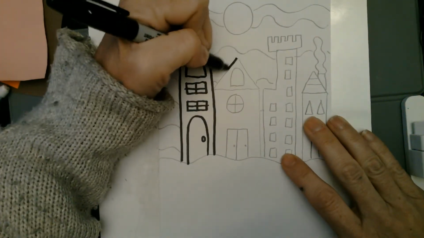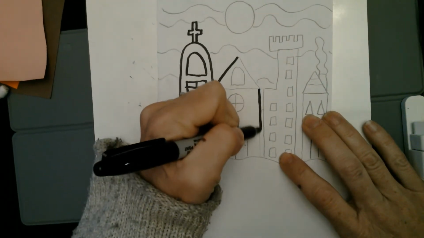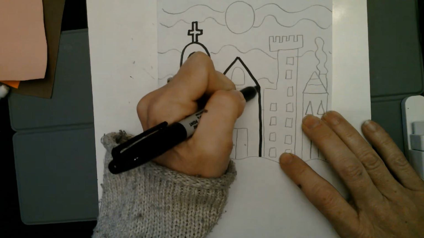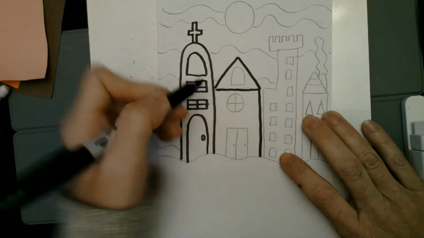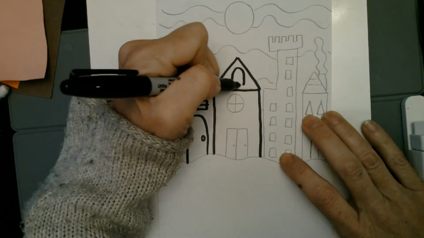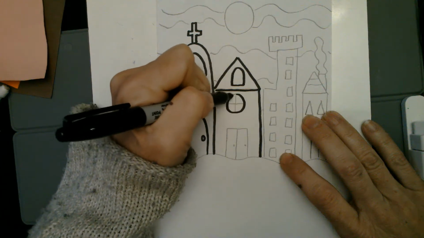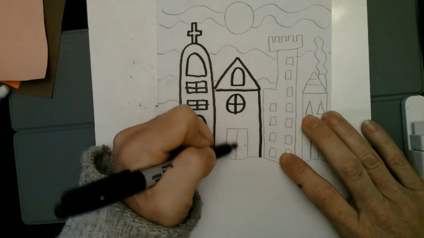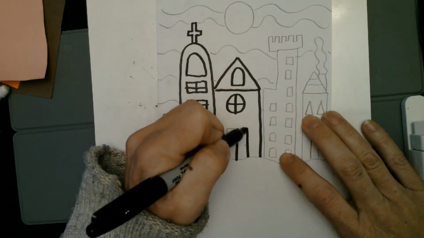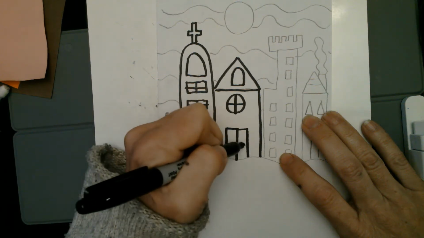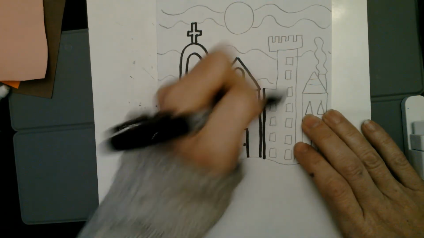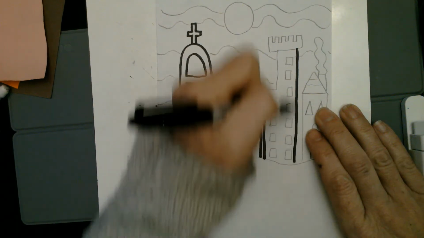And this is actually where we are going to stop for day one. After you finish Sharpieing your entire winter fairyland, it will be about time for you to go to your next class.